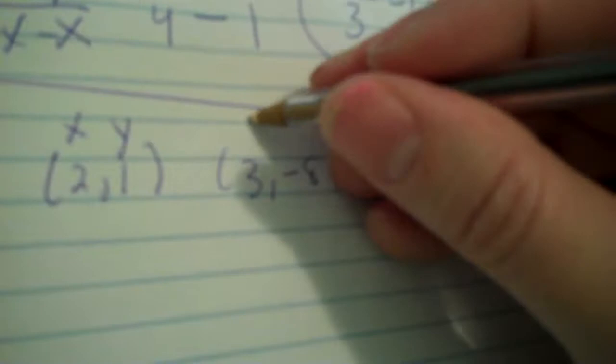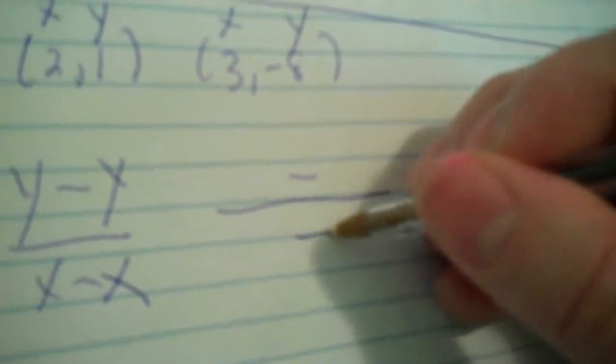Okay, I'm going to do a second one: (2, 1) and (3, -8). So that's x, that's y. X, that's y. Y minus y over x minus x. So 2 and 3, obviously 3 is higher, so -8, 3. And then after the minuses, we're going to have 1 and 2. -8 minus 1 is -9. 3 minus 2 is 1. And then -9 over 1, whenever you have 1, it's just -9, so equals L.